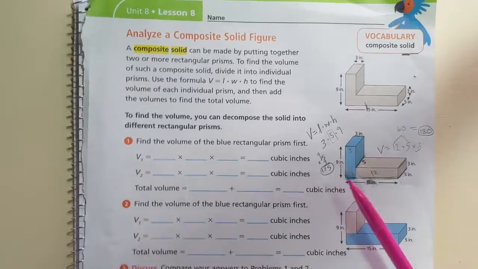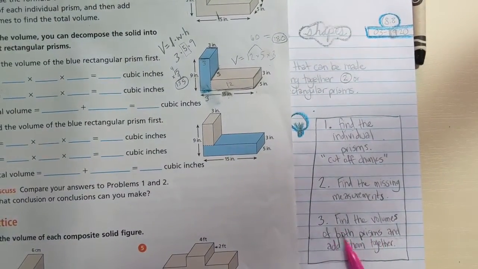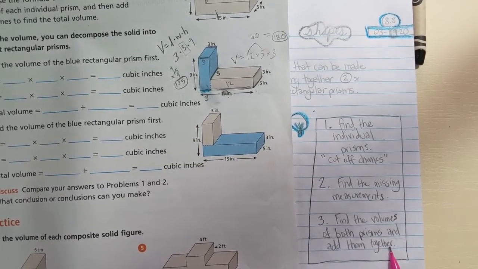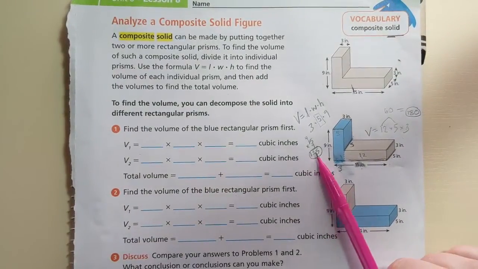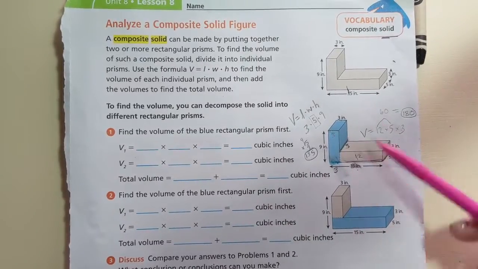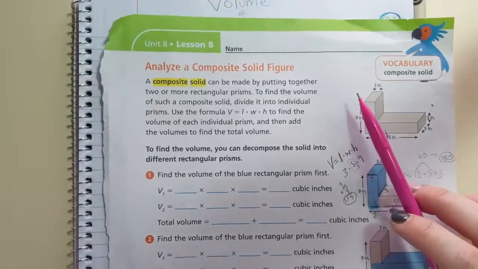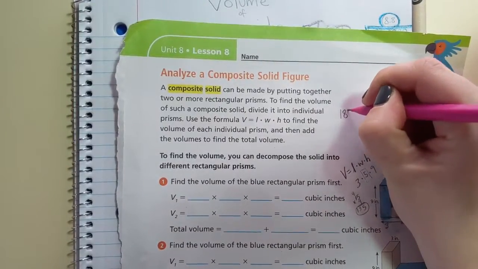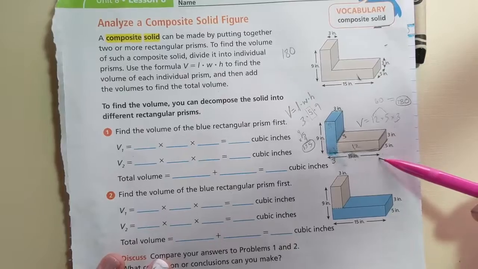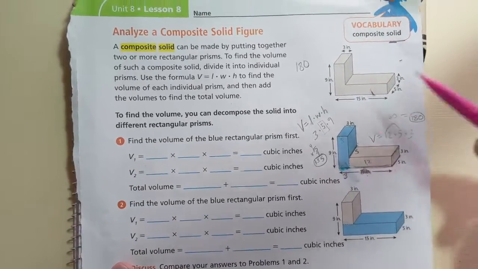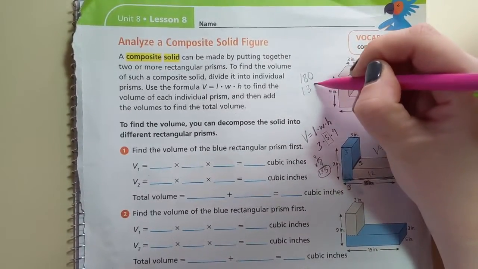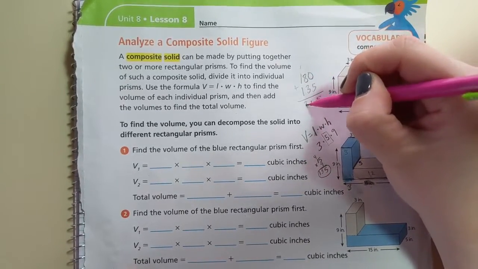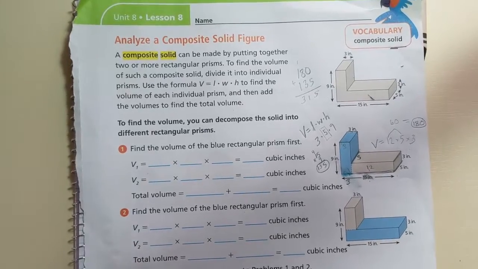So remember, on our step 3, find the volumes of both prisms. Check. We did that. And add them together. So I have 180 and 135. As you can see, I don't have a lot of space right here, so I'm going to come up here where I've got extra space, and I'm going to add those 2 volumes together. I have 180 in the gray, and I have 135 in the blue. When I add those together, I get a total of 315.